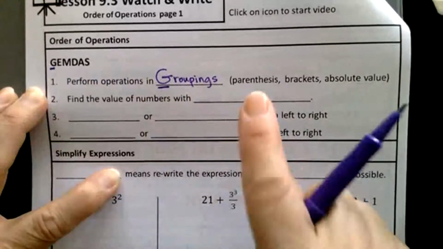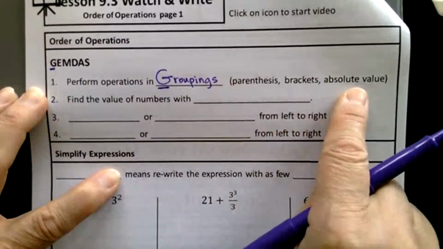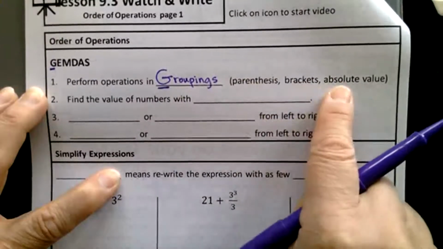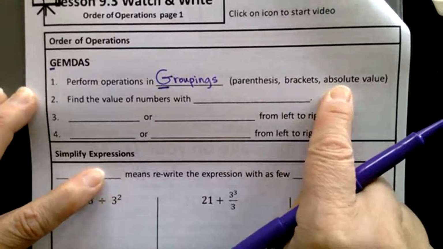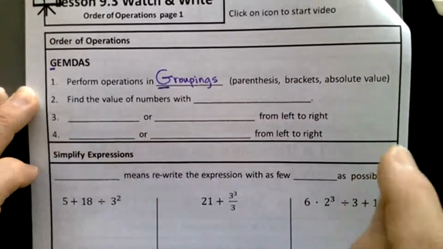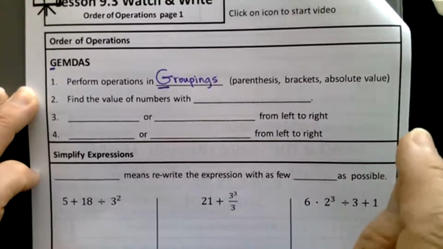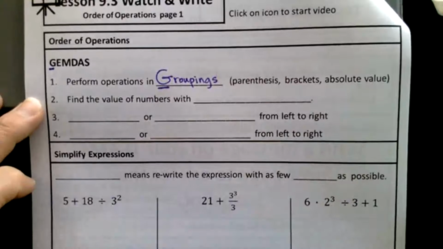And groupings are things like parentheses, brackets, absolute value symbols. Those are all groupings. So if there's an operation inside of a grouping, you do those operations first.